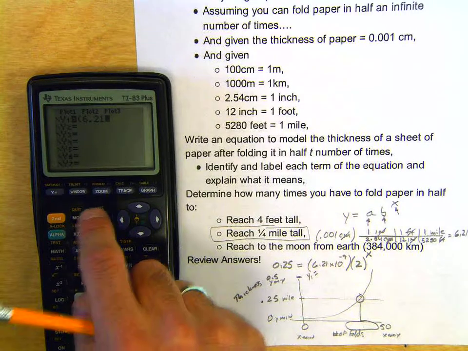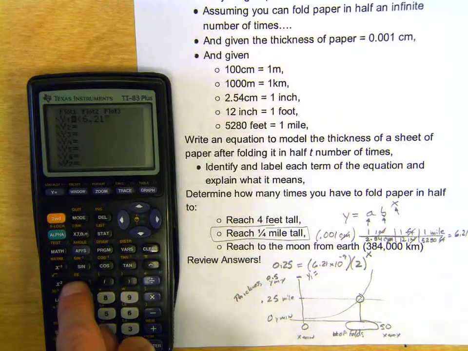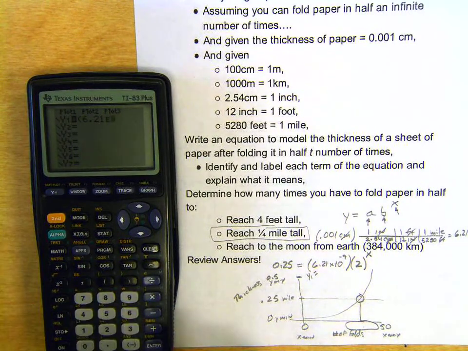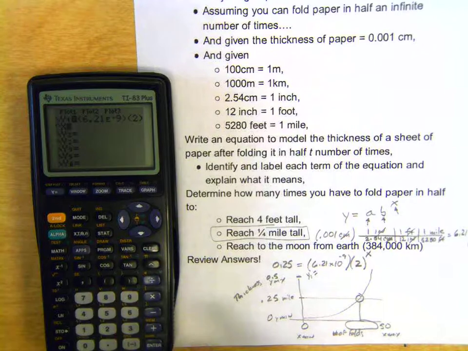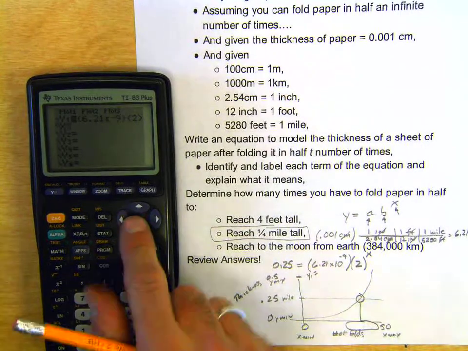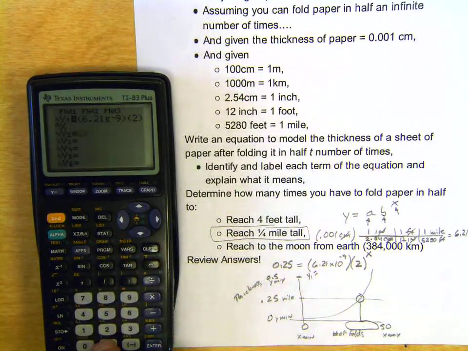Instead of writing times 10 to the -9, you use this double E right above the comma. So that means times 10 to the -9th power, and then we're going to go growth factor of 2 to the x power, which is the number of folds. And then we want to find out when it reaches 0.25.